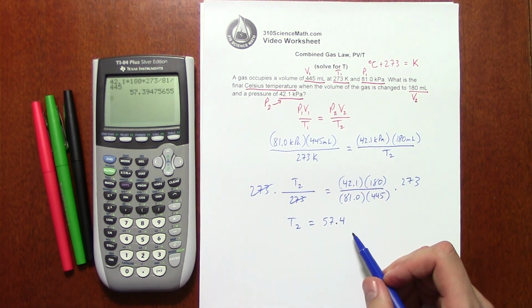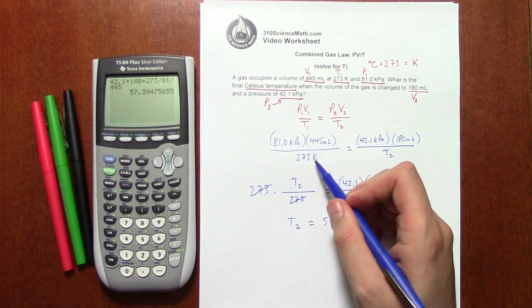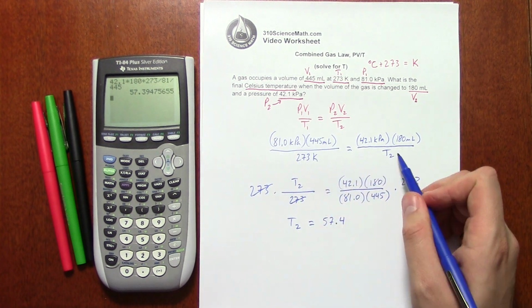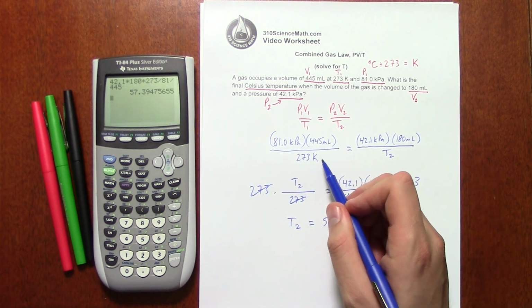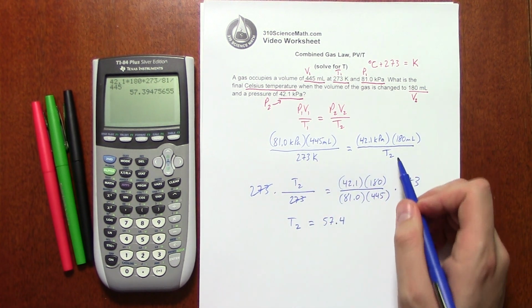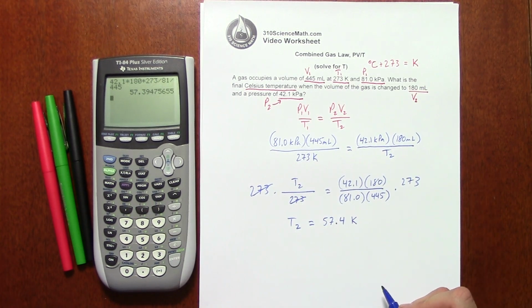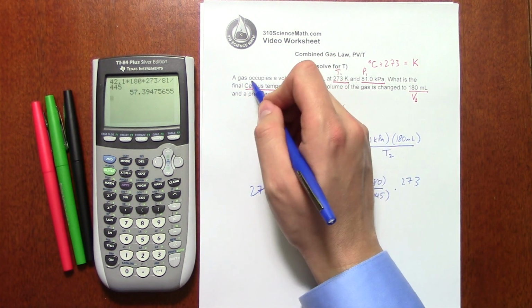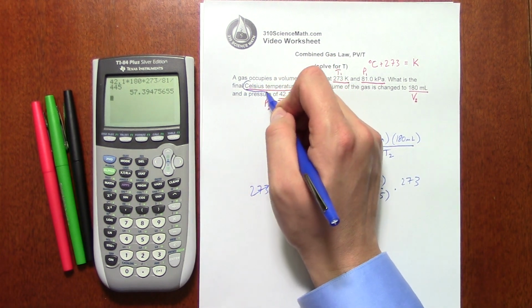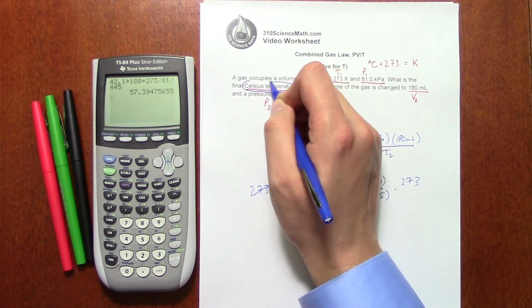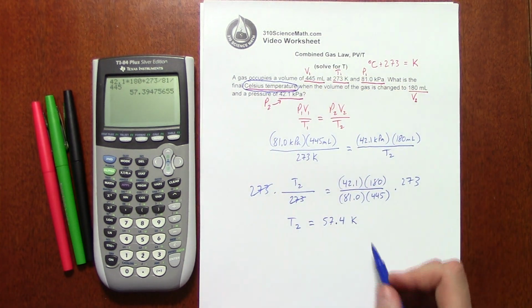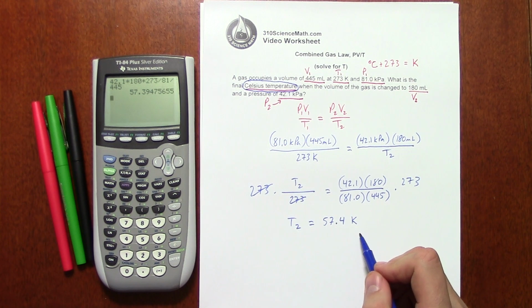Now, you may ask yourself, well, what are the units? Remember, the units have to be consistent. So if this is in Kelvin, which it always should be, then the temperature here should be in Kelvin. But wait, there's more. Remember, the original problem wanted us to find the Celsius temperature. Okay? So this is a little bit more tricky because even though we found an answer, that's not the answer they were looking for. They want the temperature in Celsius.